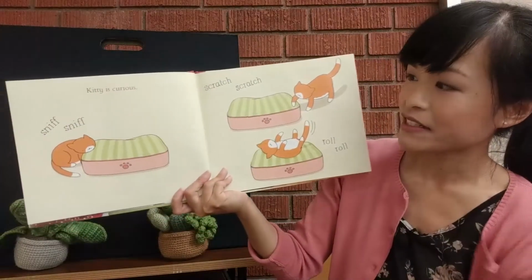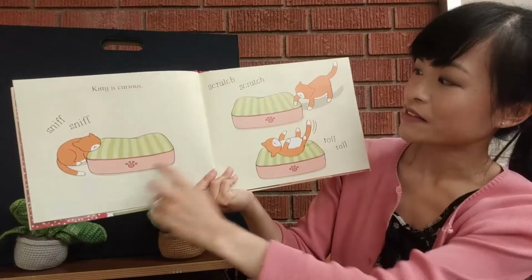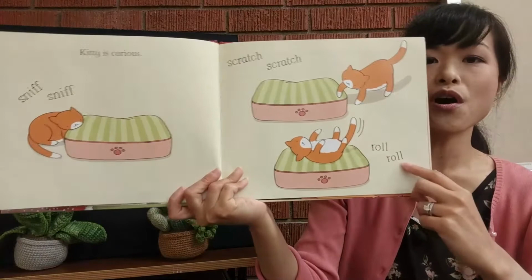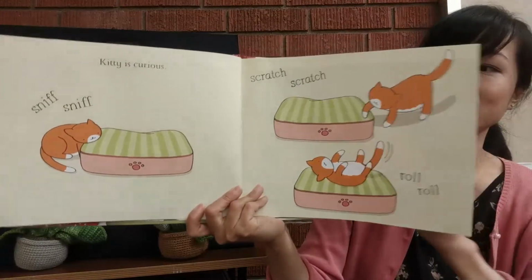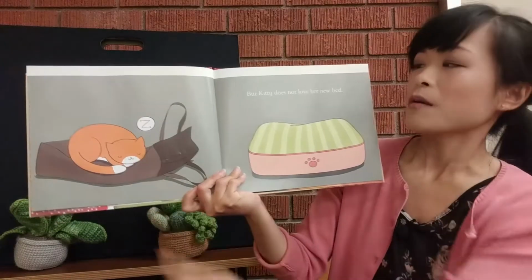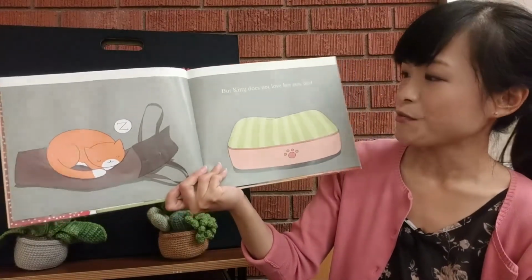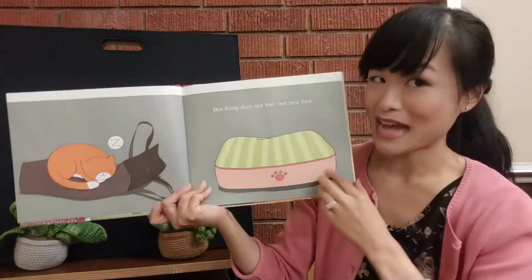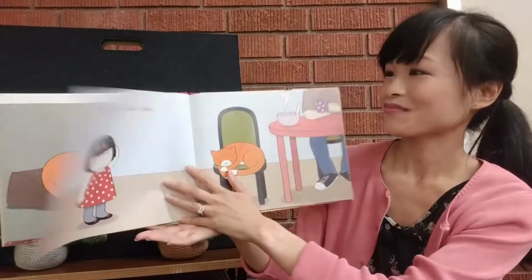Kitty is curious. Sniff, sniff. Scratch, scratch. Roll, roll. But Kitty does not love her new bed. What does she like more than the bed? The bag that it came in.